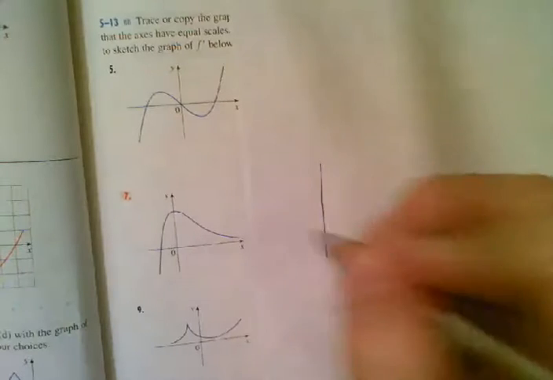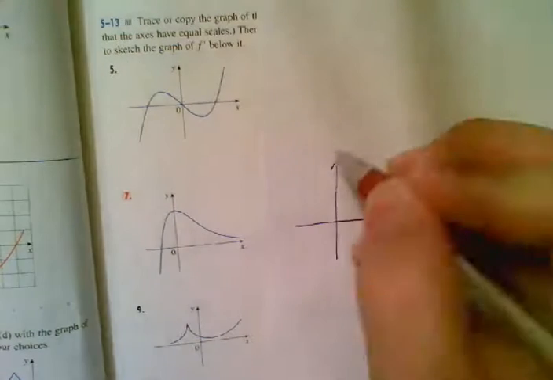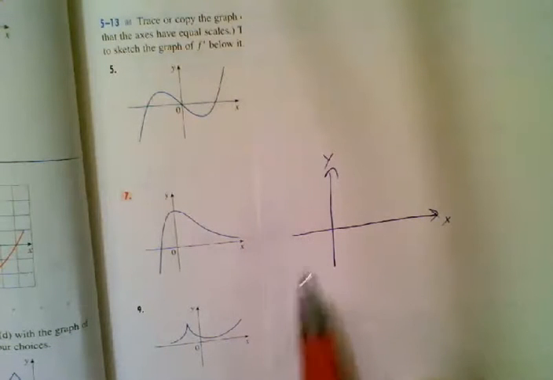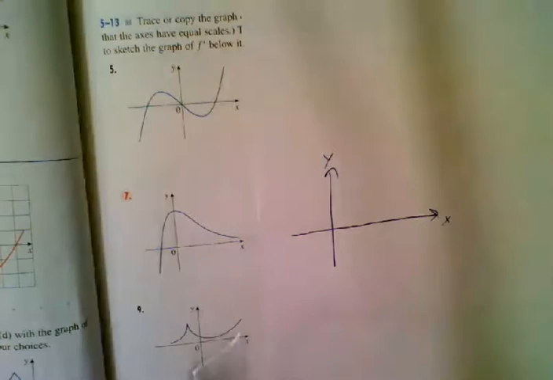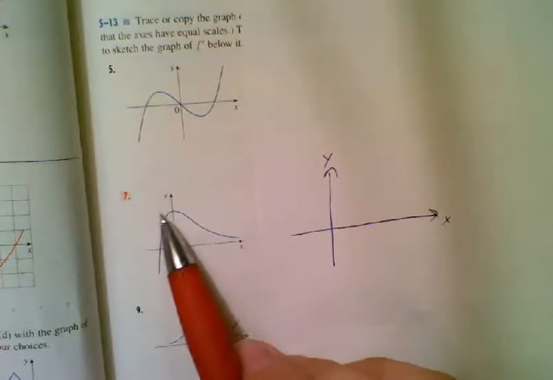So I'll just, same little graph. The first thing I look for personally, I really just look for where the slope is 0. That tells me exactly where this graph may cross the axis. And in this case it looks like pretty much right at 0. At x equals 0, the slope is 0.